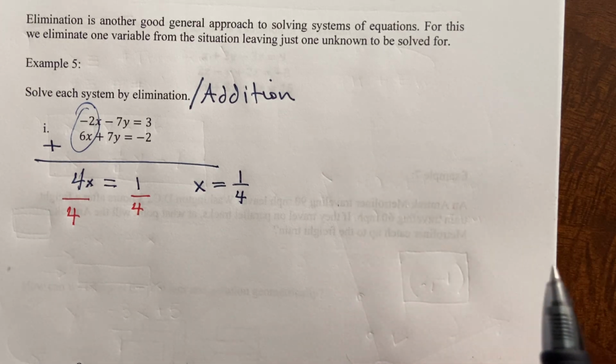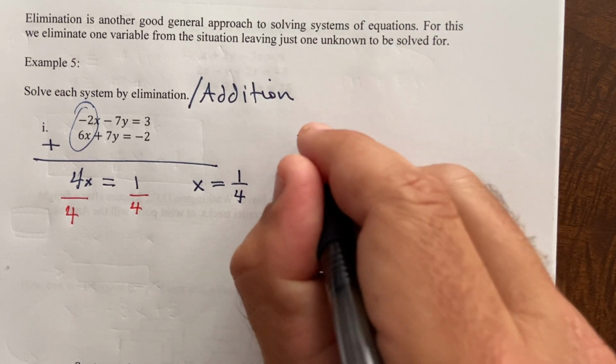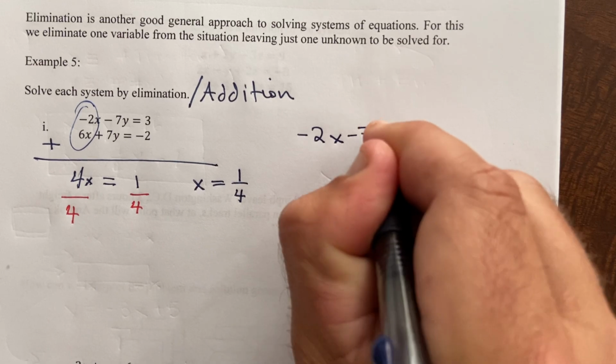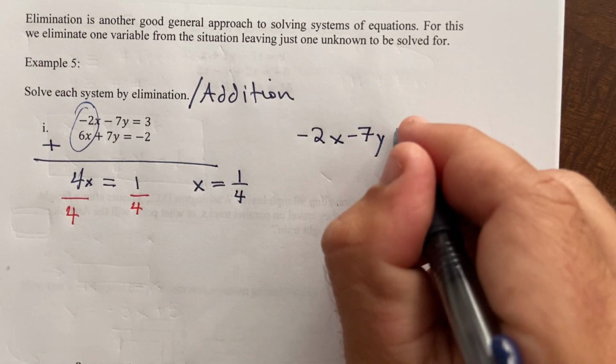So I know that. Let me show you what you can do. I'm going to write the same system, because now we want to learn y.